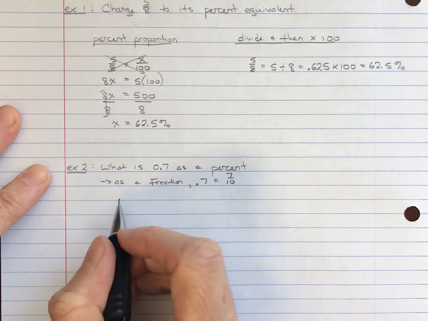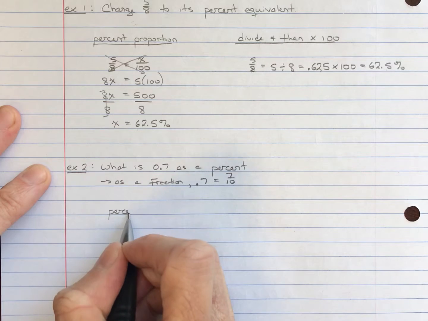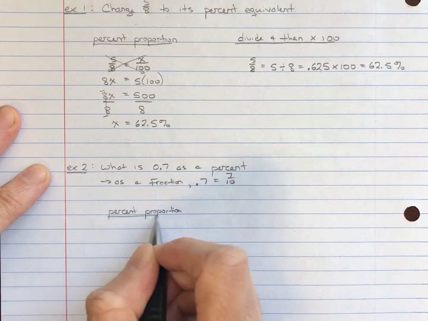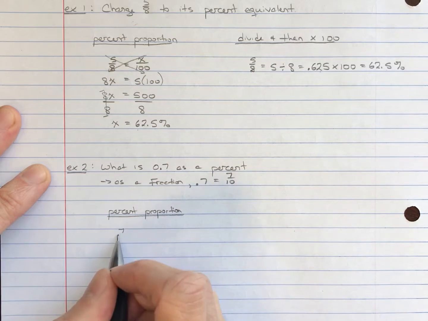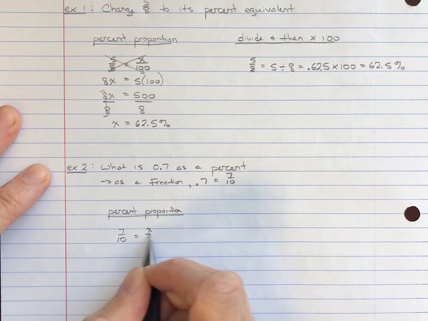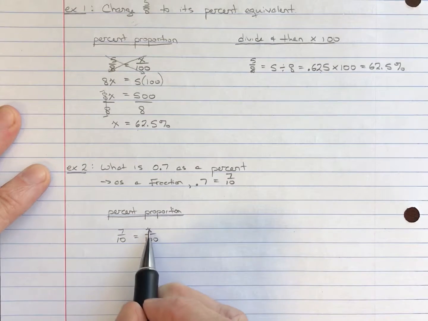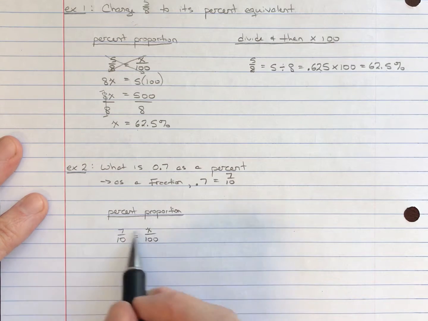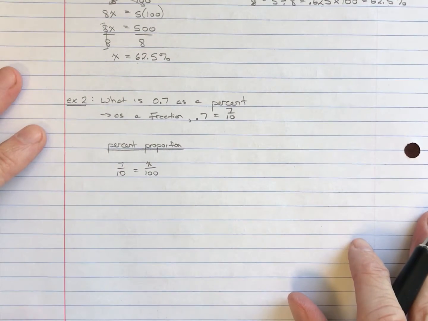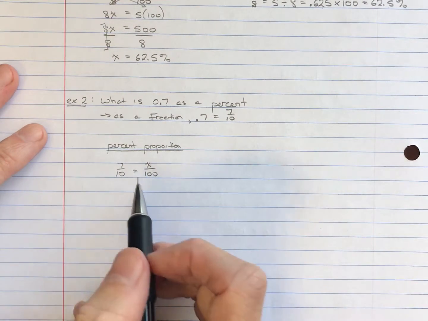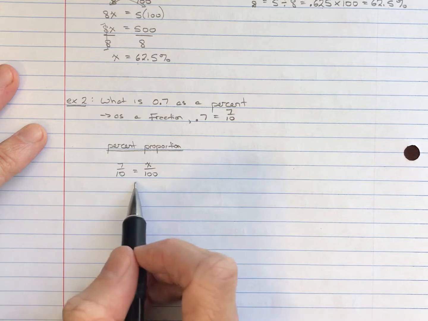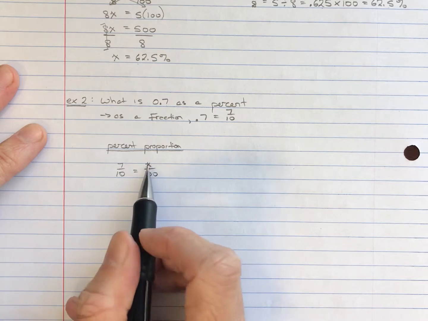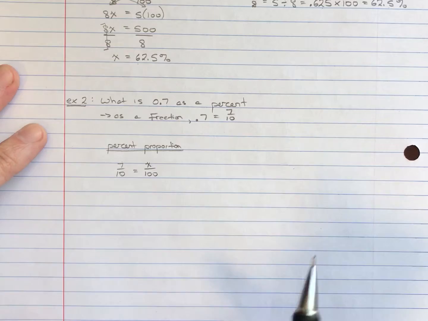Now we can move on. We can do the percent proportion. Okay, 7/10 is equal to what out of 100? Because we want to find the percent, and that's the numerator here. Now you can see here, of course we can cross multiply and divide, and I will do that in just a moment. But maybe this one might be a little bit quicker. You can say, wait a second, 10 times 10 is 100. So if I do the same thing with the numerator, I'll get the answer. 7 times 10 is 70. So the answer is 70%.